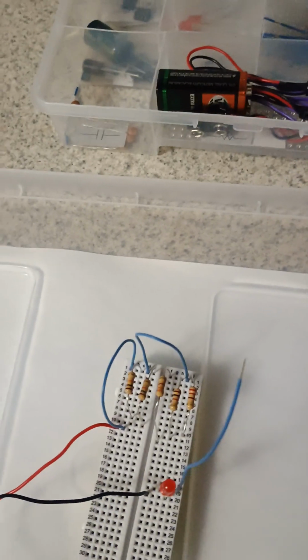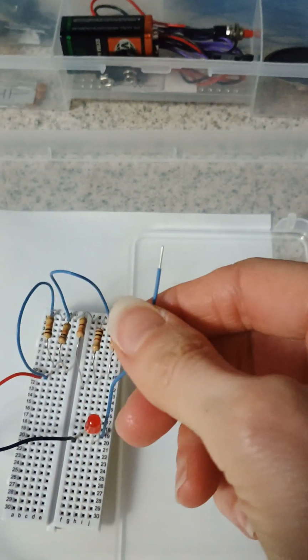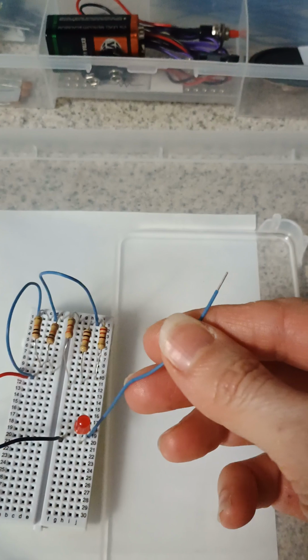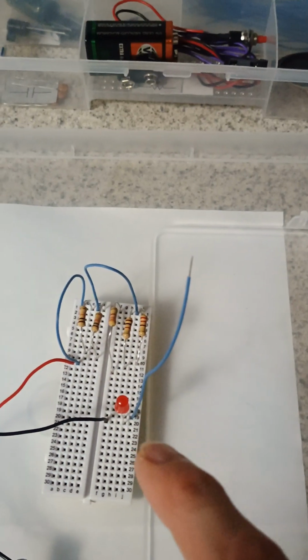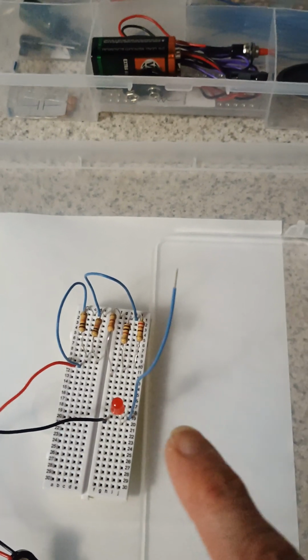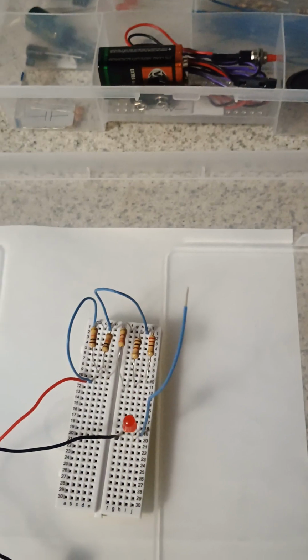Alright, I want to tell you at this time that J19, the wire that we never connected to another place, is going to act as a probe for us. So we're going to use it to show the different effects the resistor wires have on the LED.